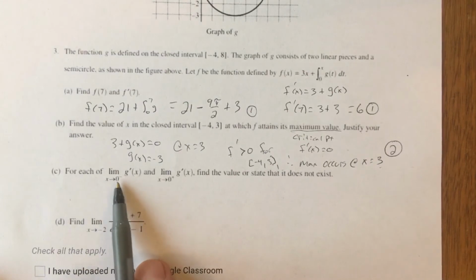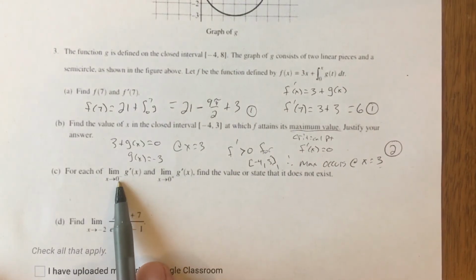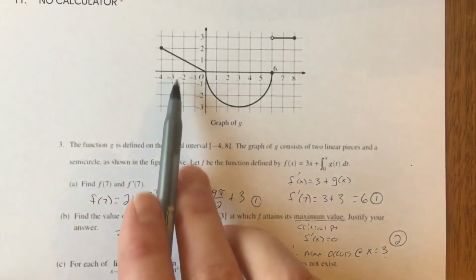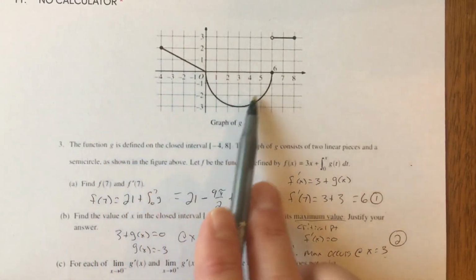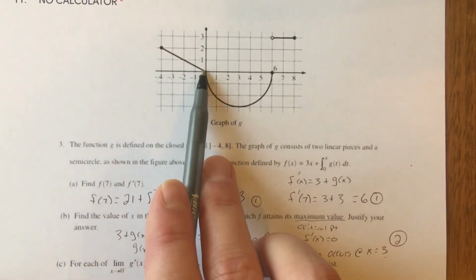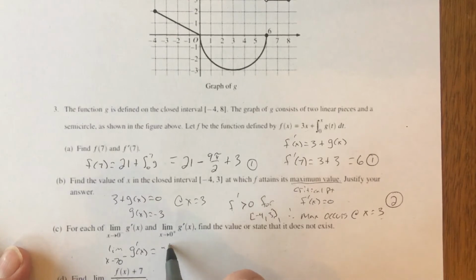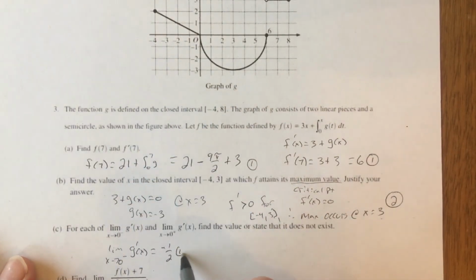C says find each of these limits, and we're supposed to find the limit of g prime as we approach 0 from the left, the limit of g prime as we approach 0 from the right. So in other words, what they want you to do is go to the graph and say, well, what's the slope, what's the derivative coming from the left, and what's the derivative coming from the right? So from the left, that's easy enough. It's just the slope of this line. So we would say that the limit as x approaches 0 from the left of g prime of x is equal to negative 1/2. That's the slope of that line going down. That would be worth 1 point.